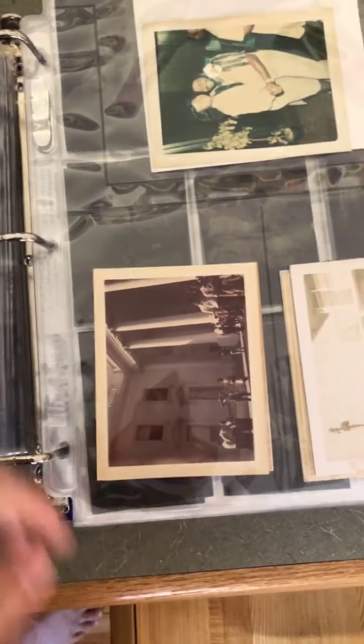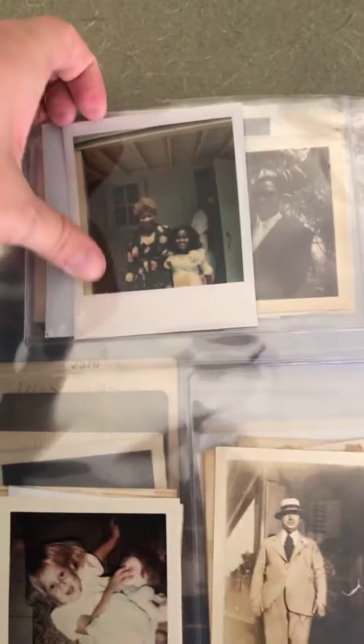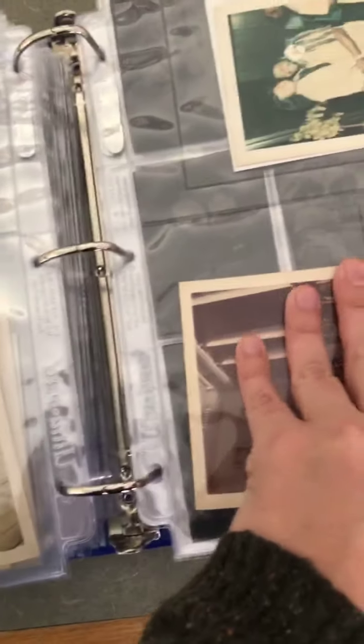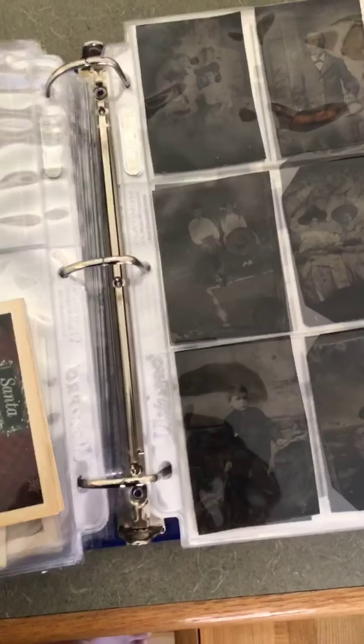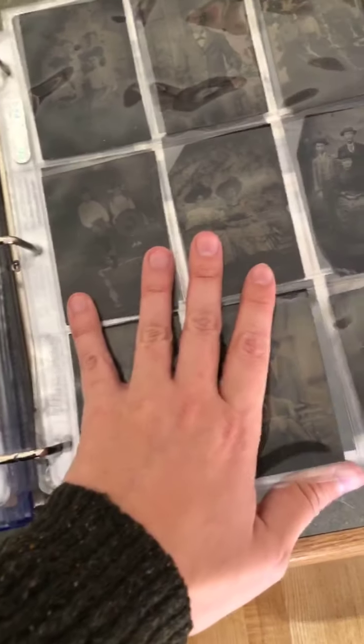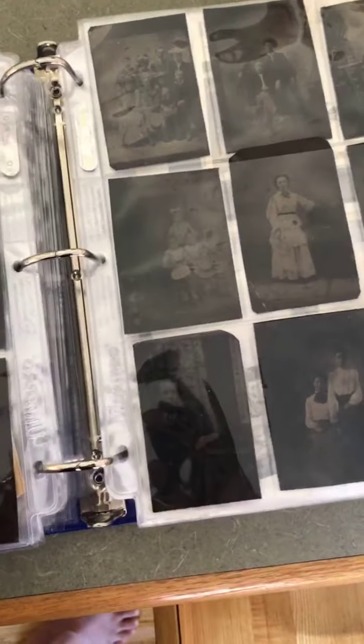If you have other questions, here's another Polaroid. If you've got other questions about dating photos, photo types, things like that, go ahead and just leave them in the comments and we can keep talking about them. But, it's much easier before 1900 because the technology was markedly different.